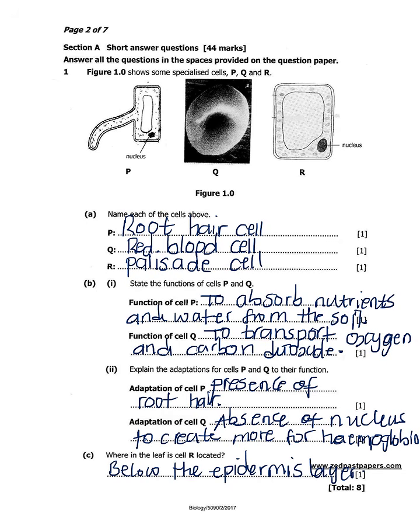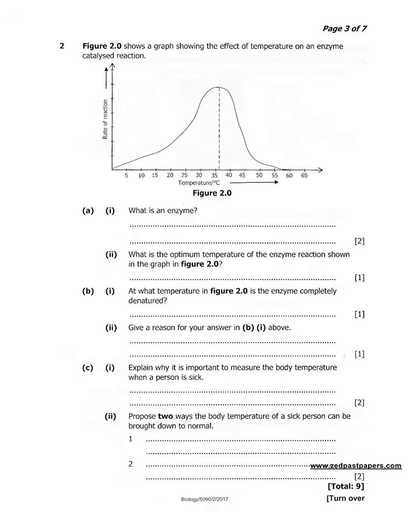Now let's move on to the next question. Question 2 says figure 2.0 shows a graph showing the effect of temperature on an enzyme catalyzed reaction. So we have this graph. On the x-axis we have temperature in degrees Celsius. Then the y-axis is giving us the rate of a chemical reaction.